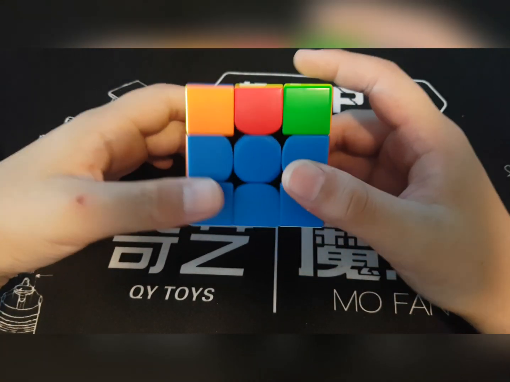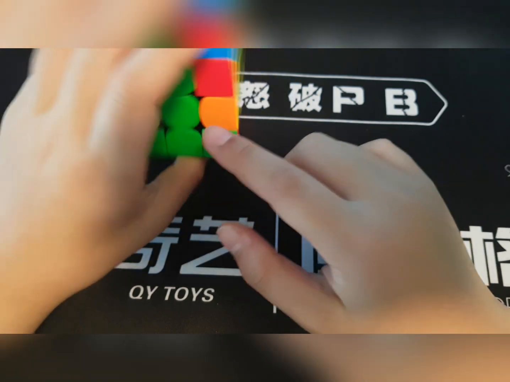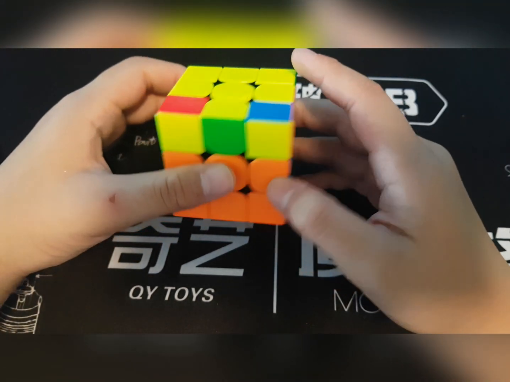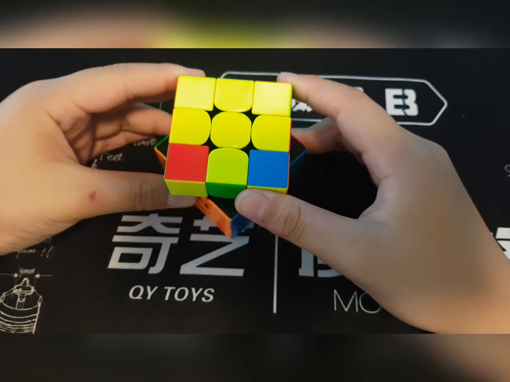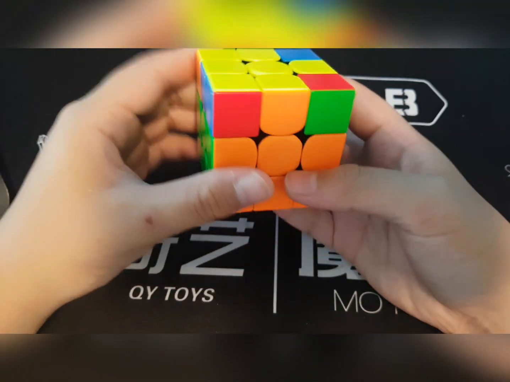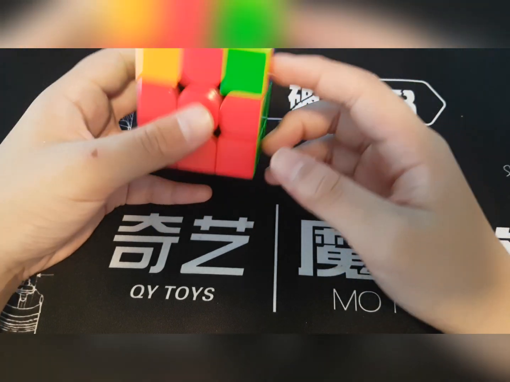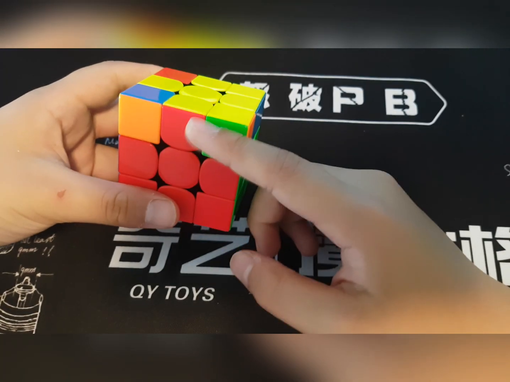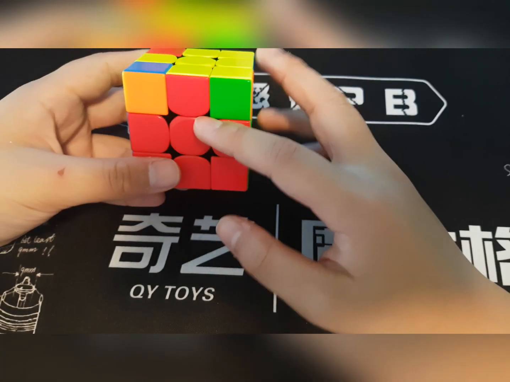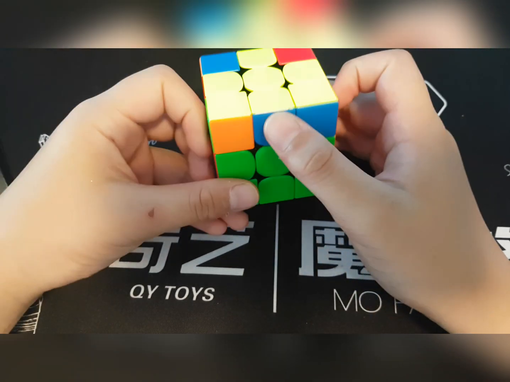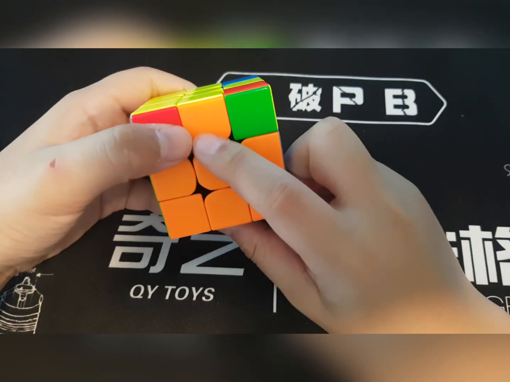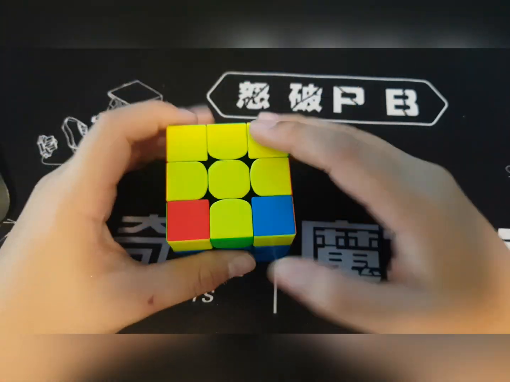So the next thing we're going to do is to orient the edges. We're just going to do a bunch of U moves like this, just randomly. And then see if there are 2 edges that are solved like this. This one's solved. This one is not solved, but this one's solved as well.